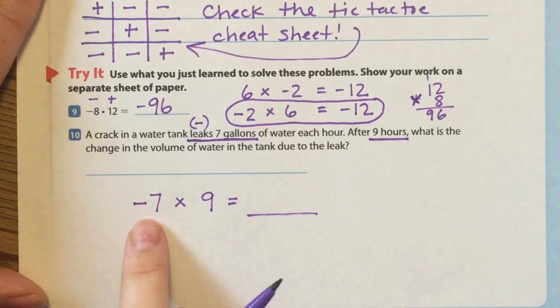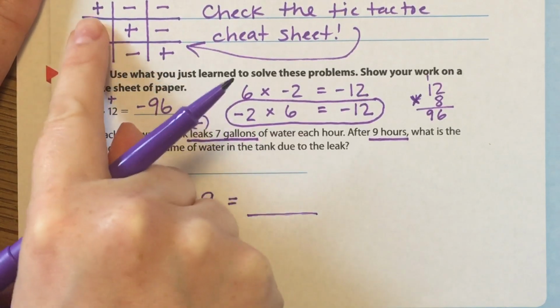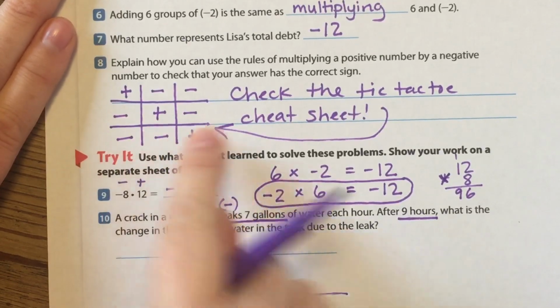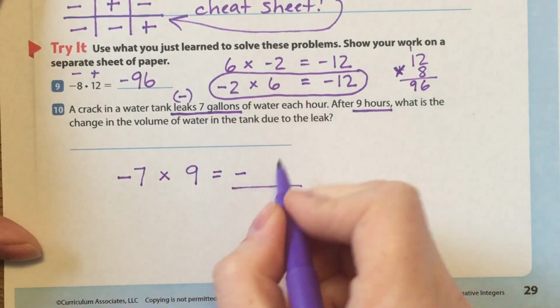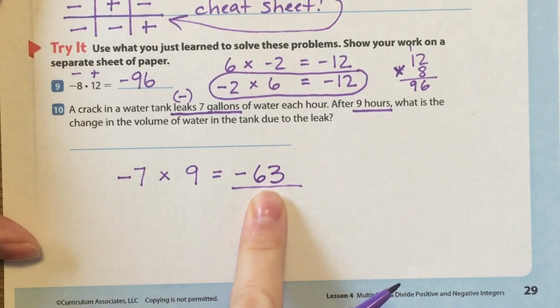So negative times a positive, you can go check your little tic-tac-toe board up here. Negative times a positive is negative. And 7 times 9 is 63. So negative 7 times positive 9 is negative 63.